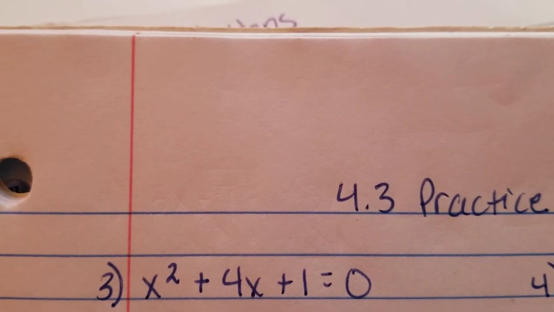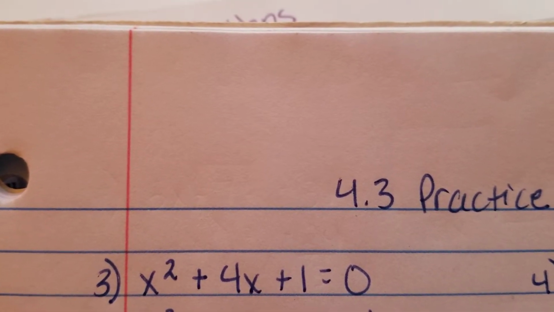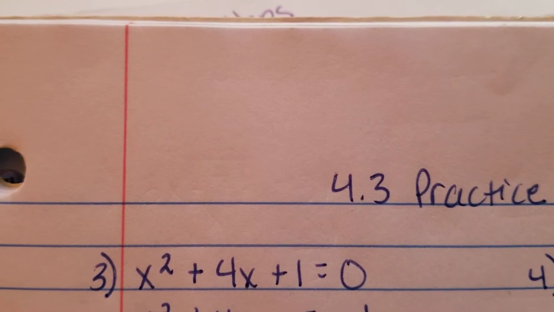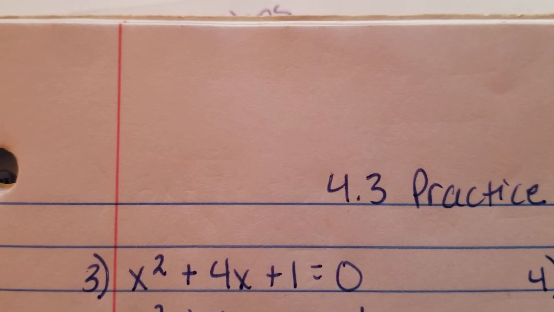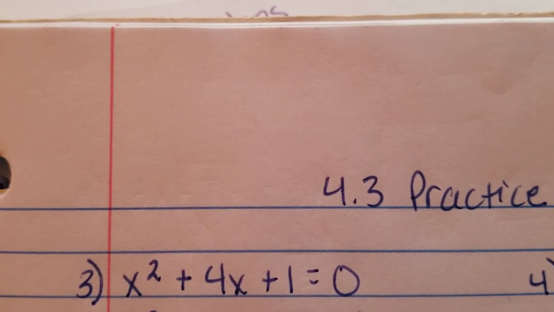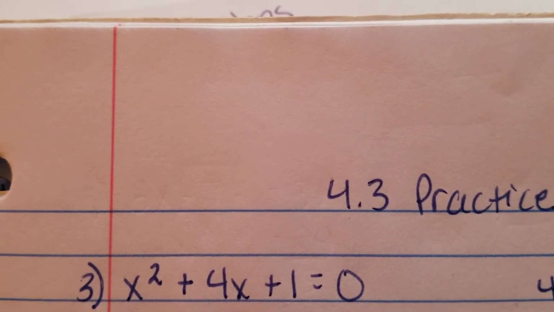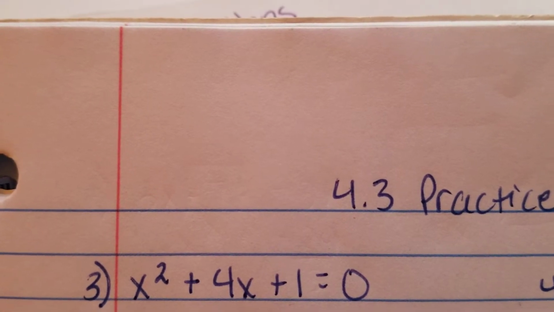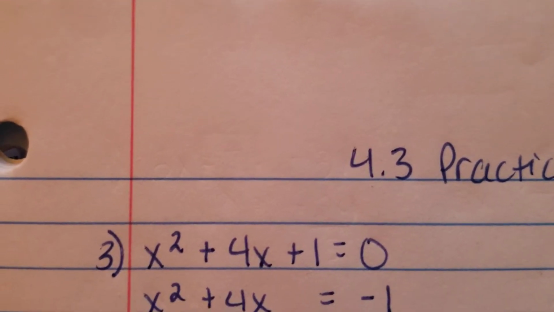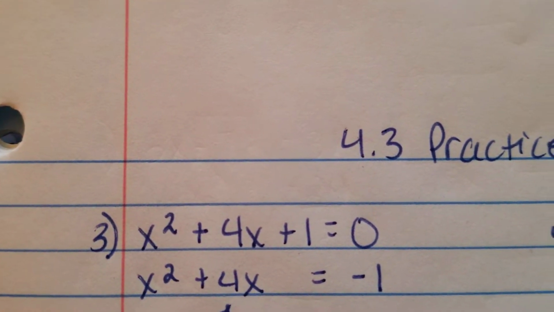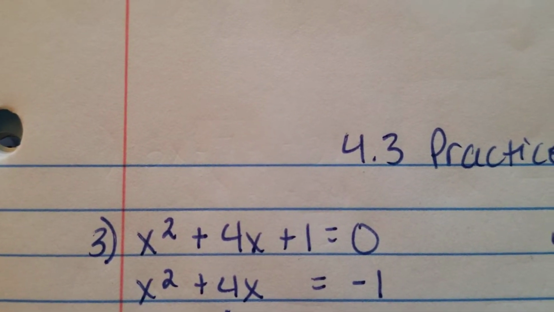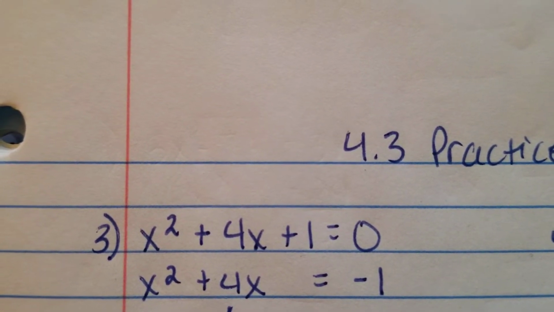Anytime you do a problem in which you have to complete the square, you always want to move the constant term to the right. You do not actually want an equation to equal 0 in this case. So we're going to take that positive 1 and move it to the right, which makes it a negative 1. So we've got x squared plus 4x equals negative 1.